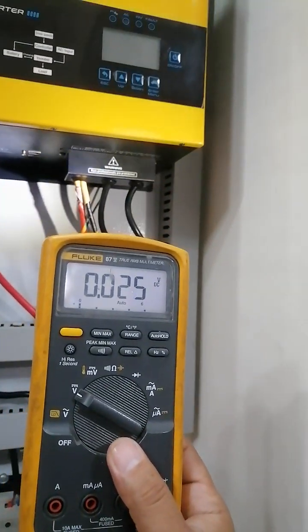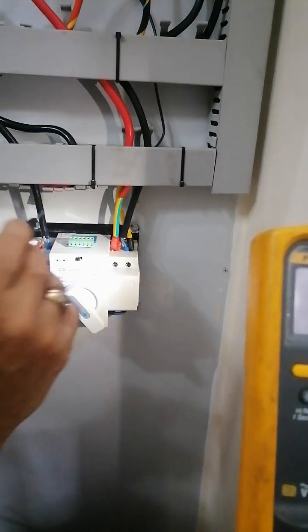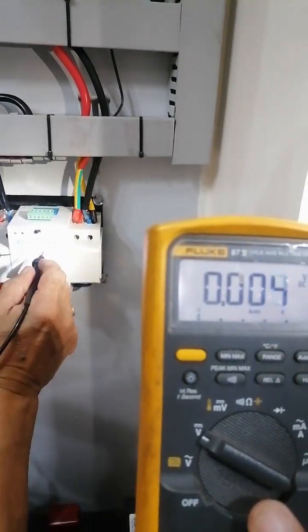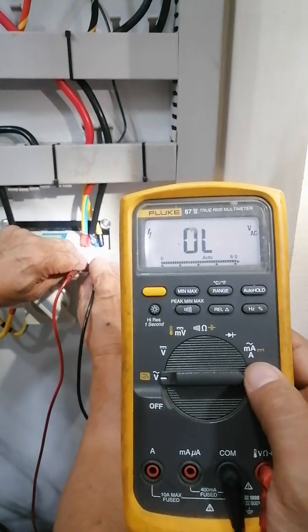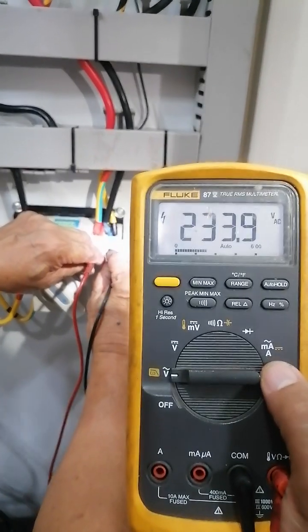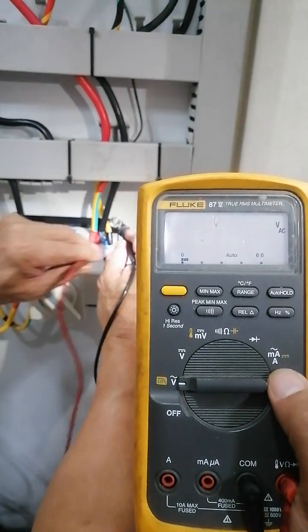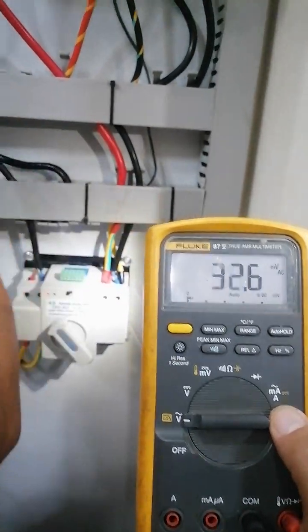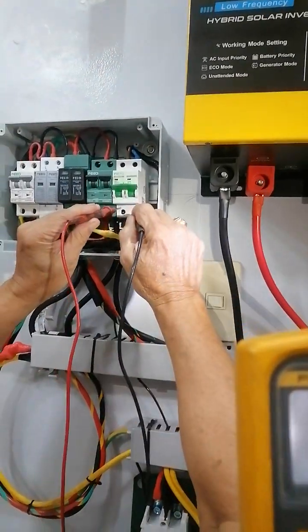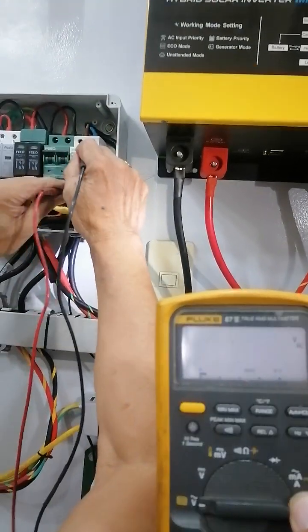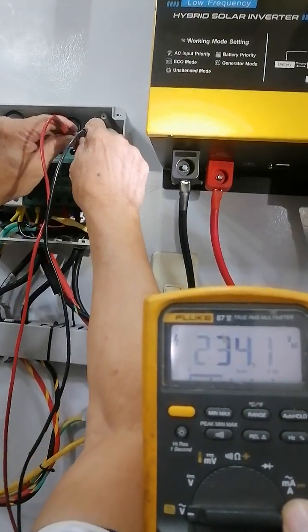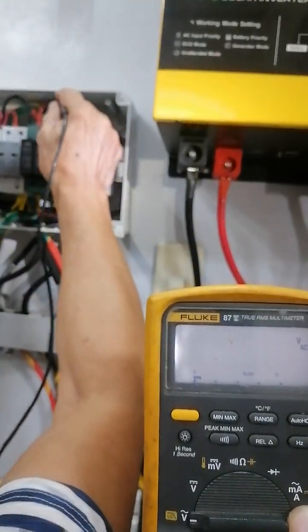Alright, AC input. AC input from the ATS, the main AC input is here. AC input reading is 234. Okay. AC input also will provide the inverter. This is the AC breaker, AC input. Passing the breaker is on, 234 also. AC input, okay, it will come here.